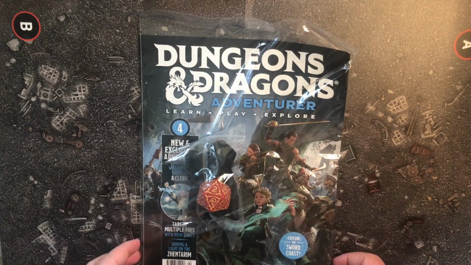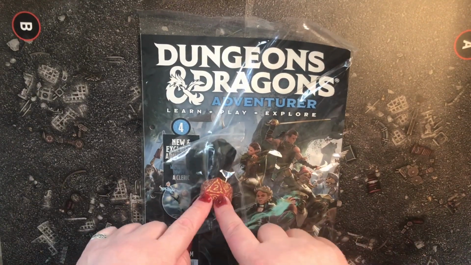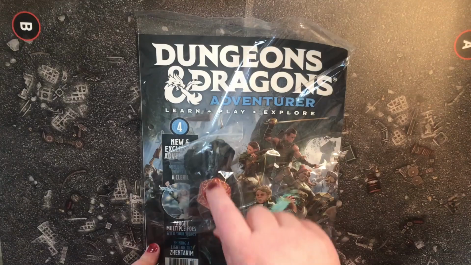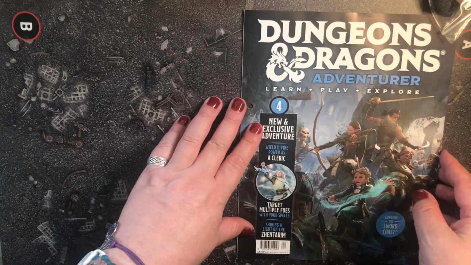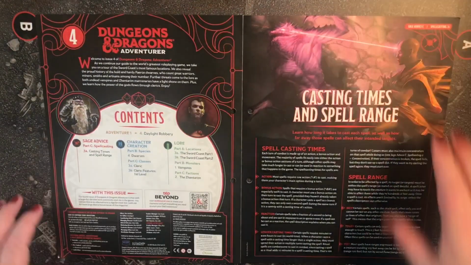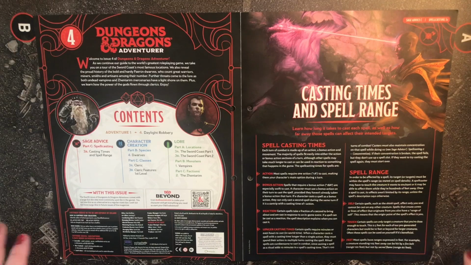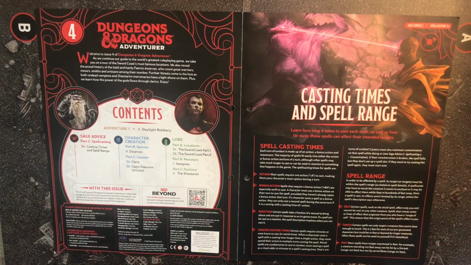Dungeons & Dragons Adventure Issue 4. It's our big D20. That's really nice, actually. Pop that to the side. File that on the floor. And let's have a look through our magazine. Right, here we go. Casting times and spell range.